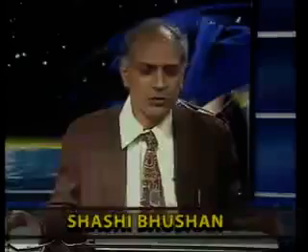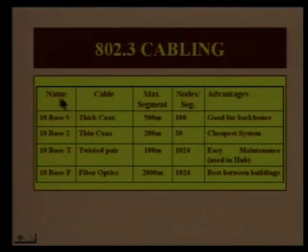Today we are going to talk about CSI-13, and the topic for today's discussion is computer networking. The topic for today's discussion is IEEE standards. So let's talk about 802.3 cabling.